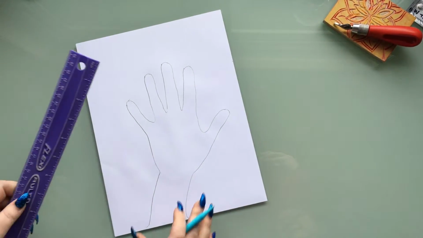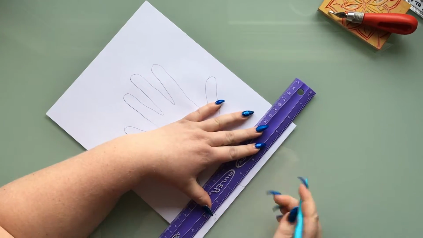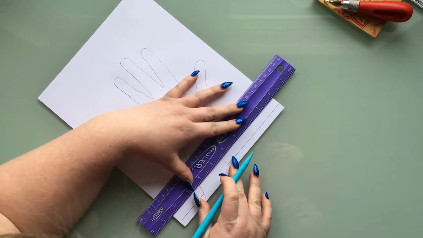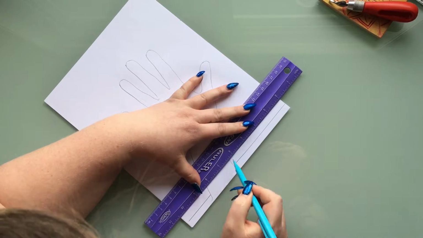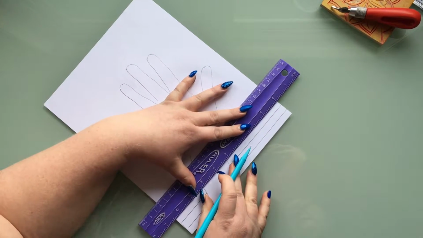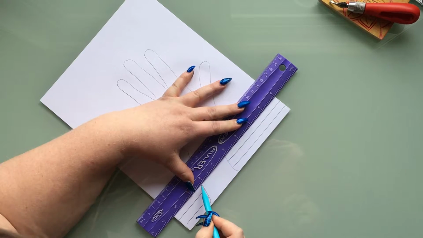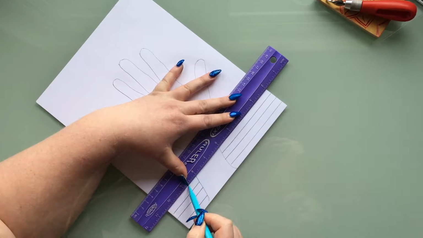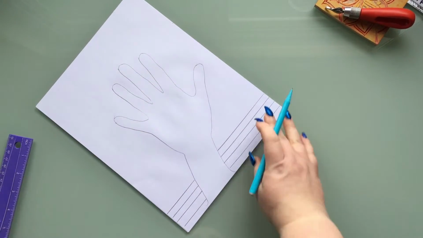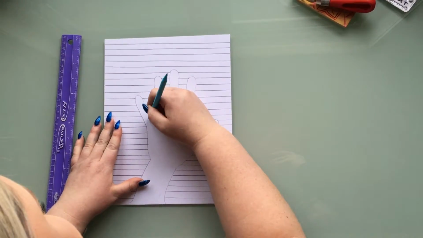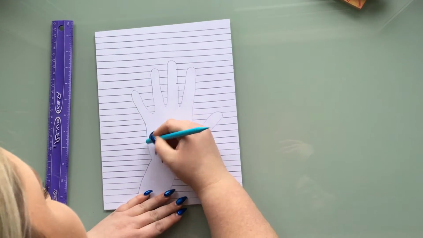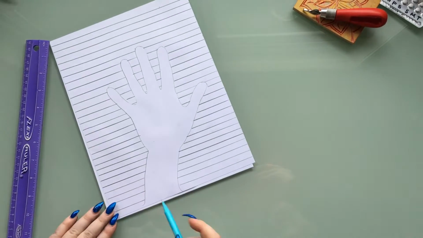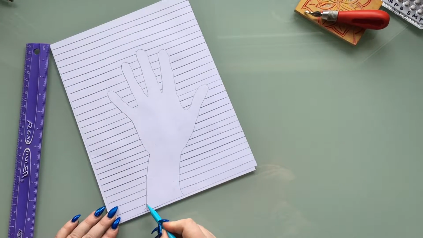Now that I have finished doing that, I'm going to take my ruler and draw lines from one edge of the paper to the next, but not going over the outline of my hand. I want to leave the inside of my hand without any lines, just a clear blank space. Once you have all your lines done, I'm just going through and erasing the lines that went through onto my blank hand.